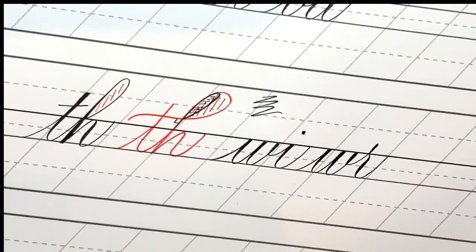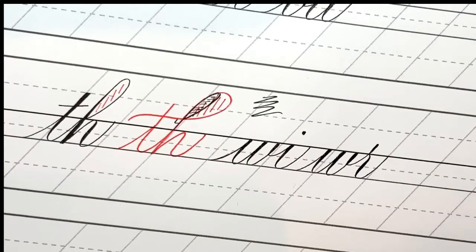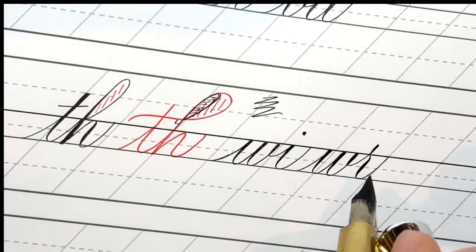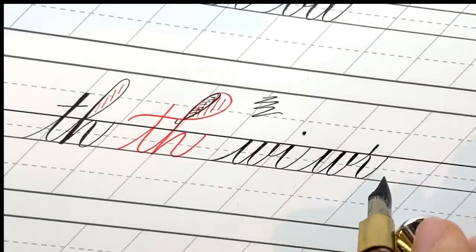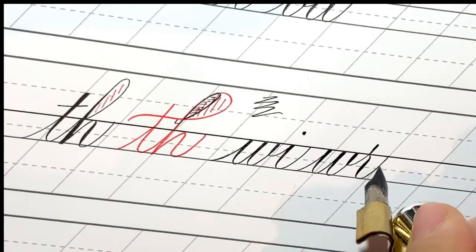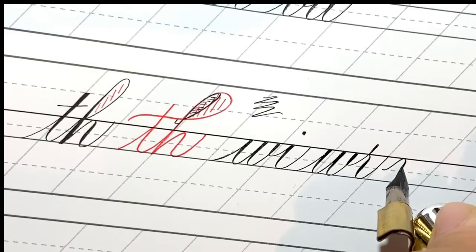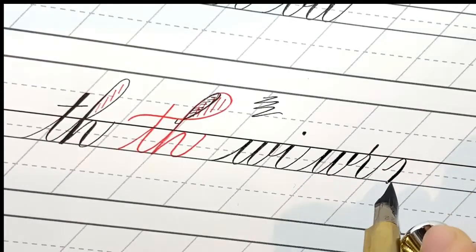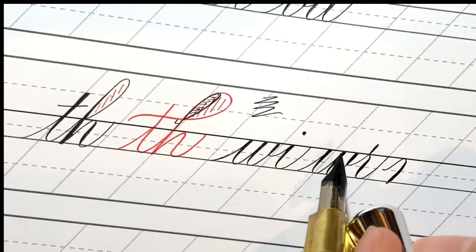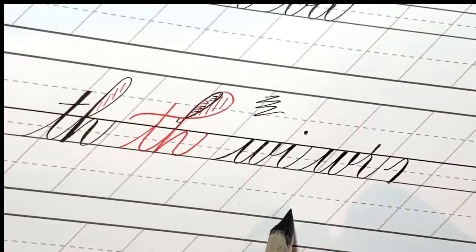Okay, if you want to do it for the second variation of that R, you're going to have this sort of a shape. You go from the middle of your X height, go up, and then you have to bring it back right back down again to that baseline. Okay, so let's do it right here.